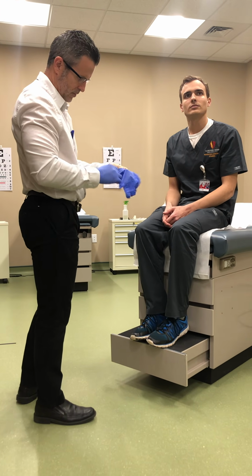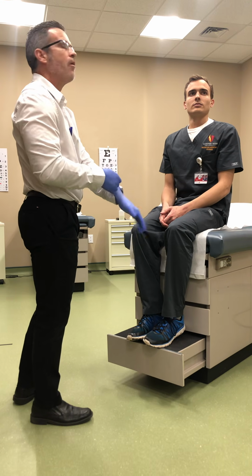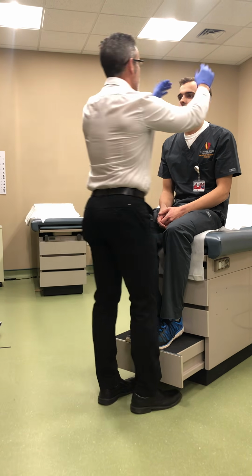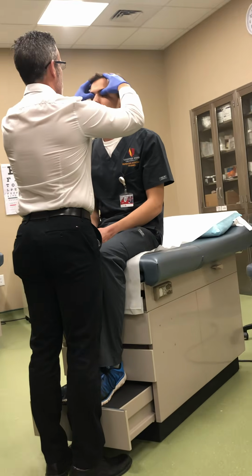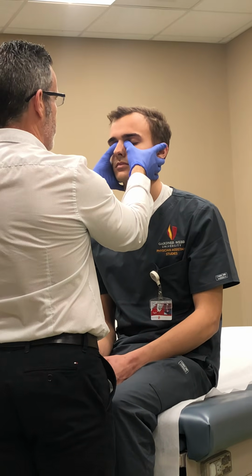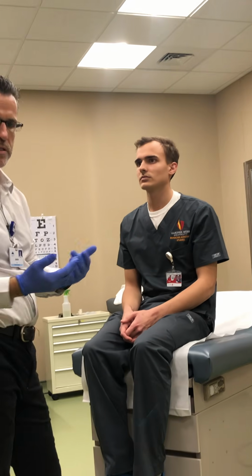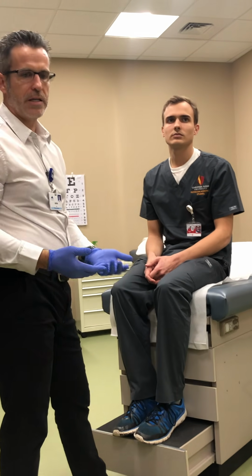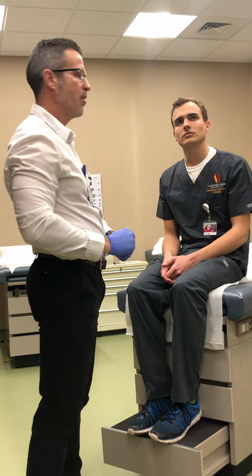Next. Inspects and palpates the lacrimal apparatus. So lacrimal apparatus is here, and then the actual lacrimal tear duct is here. So make sure it's not swollen, it's not tender, erythematous, or any type of change in temperature to the skin.